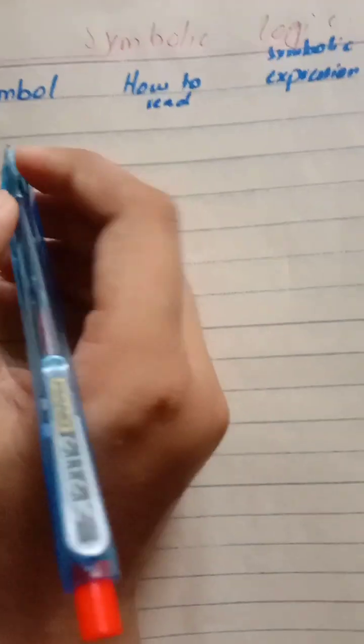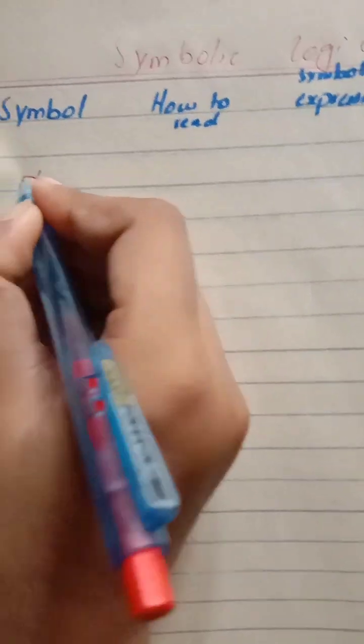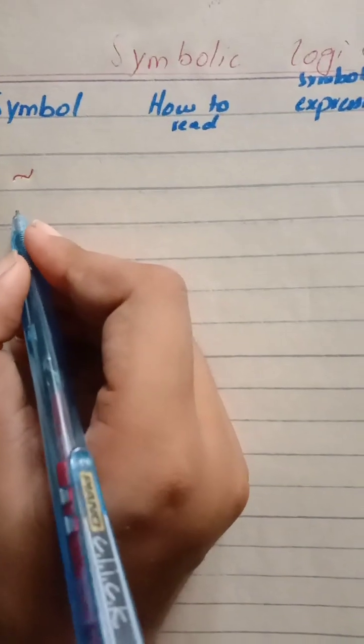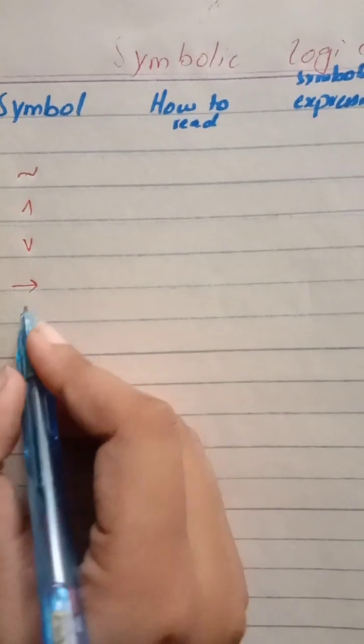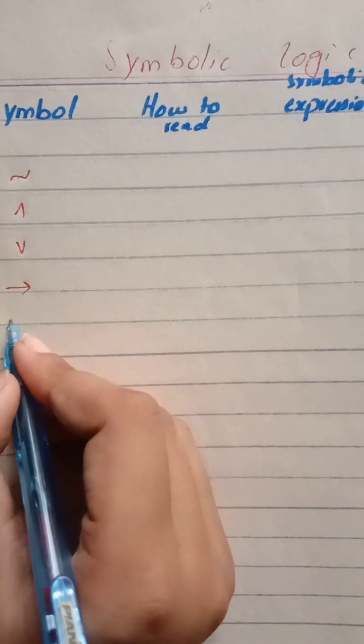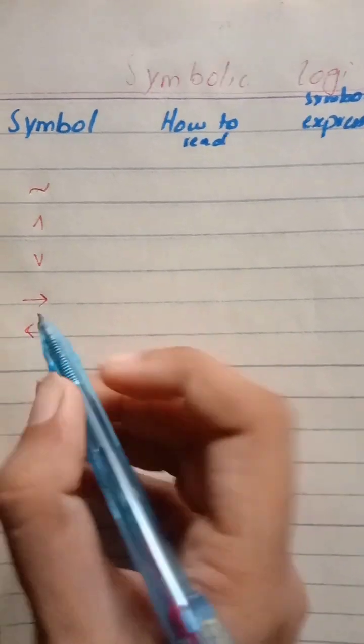In the previous video we talked about functions and their types. Today we will talk about symbolic expressions and logics and how to read them. Firstly, this is a symbol. I will write some symbols, and after that I will tell you how to read them.